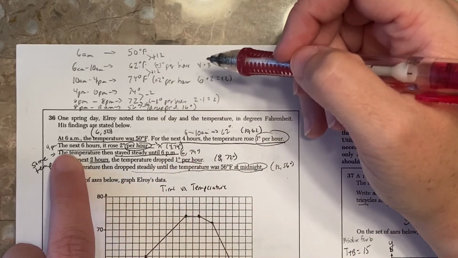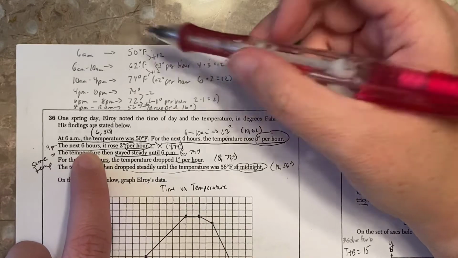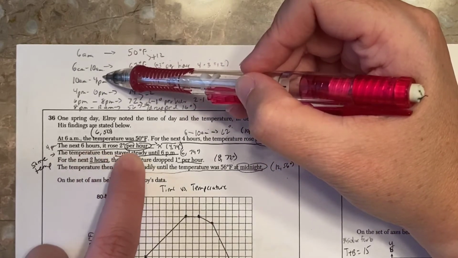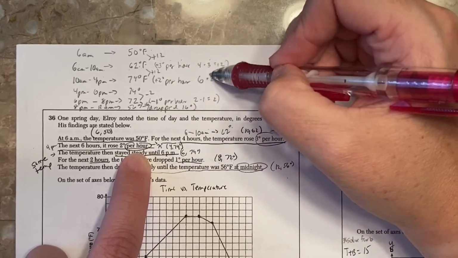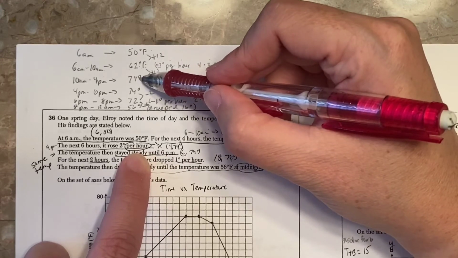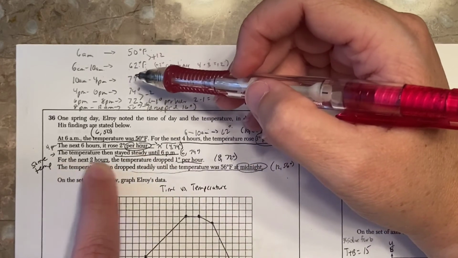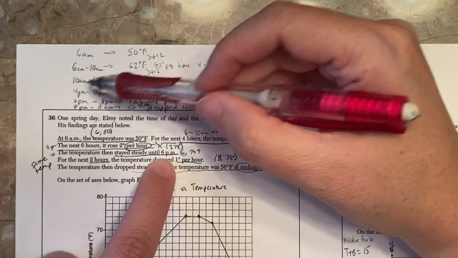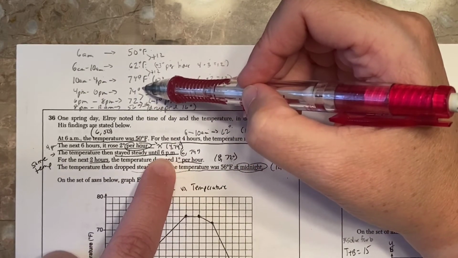And then it says the next 6 hours, so that's 10 a.m. to 4 p.m., it rose 2 degrees per hour. So I did 6 times 2 is 12, so I increased it by 12 again. 62 plus 12 got me 74. Then it said it stayed the same until 6 p.m. So from 4 p.m. to 6 p.m., it stayed at that constant 74.